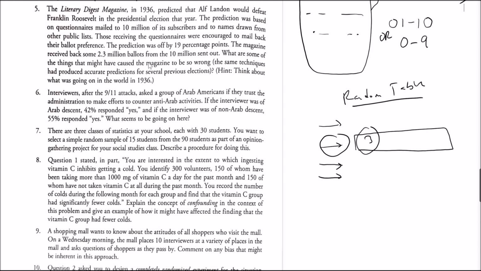The magazine received back some 2.3 million ballots from the 10 million sent out. What are some of the things that might have caused the magazine to be so wrong? The same techniques had produced accurate predictions for several previous elections. Hence, think about what was going on in the world in 1936. So, in this case, if you look at the data, 2.3 million out of 10 million. Well, considering that they're mailing to their subscribers, there's a voluntary response bias here, right?